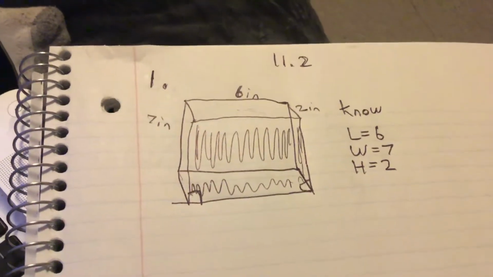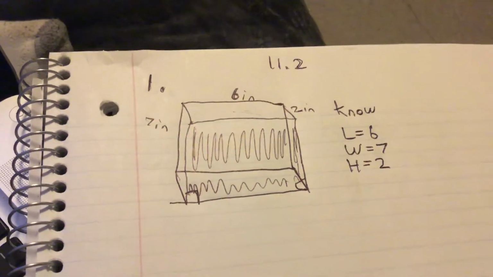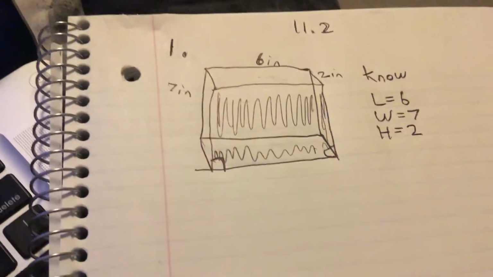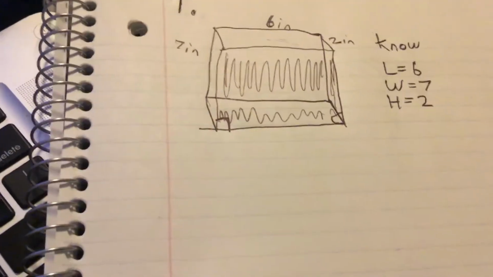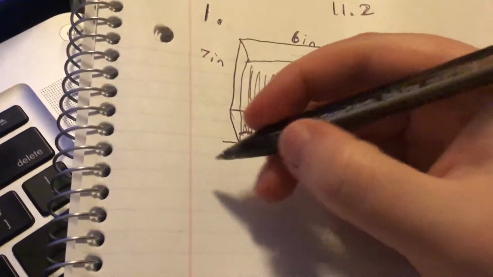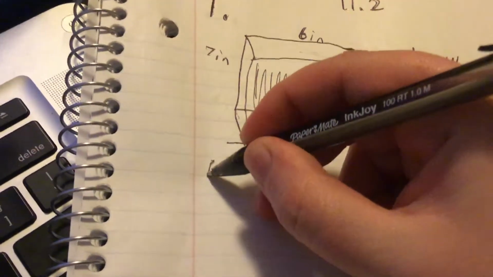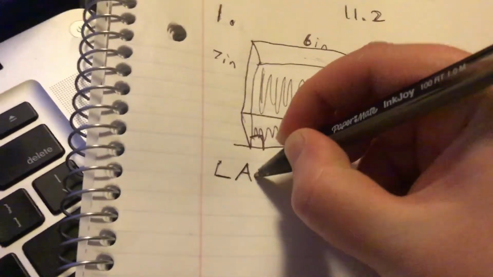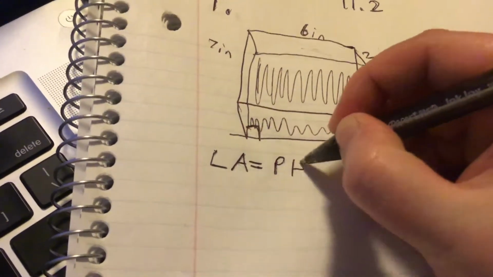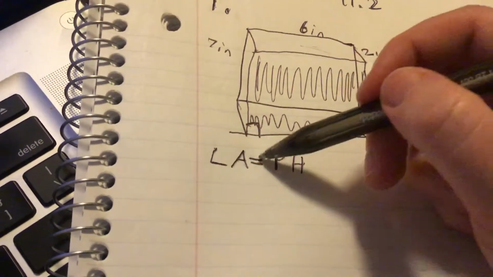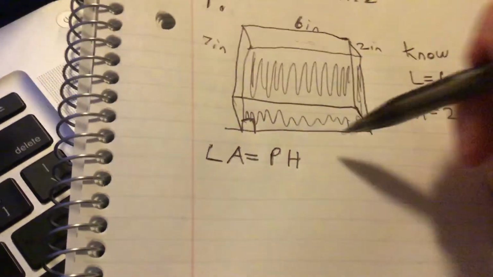For this problem, we are trying to find the, I believe it's lateral area and surface area of this shape. So the formula for lateral area is LA equals PH. So lateral area equals perimeter times height.